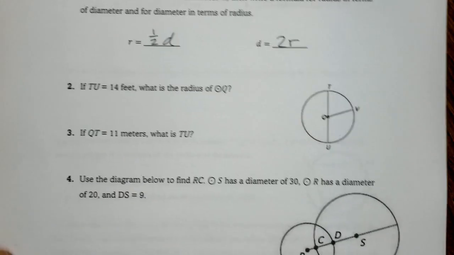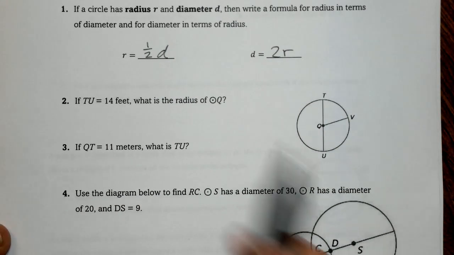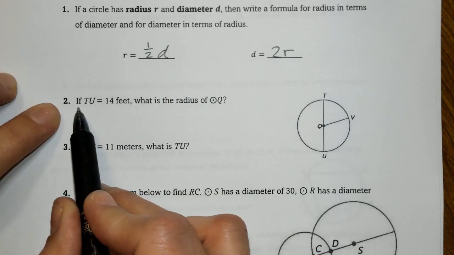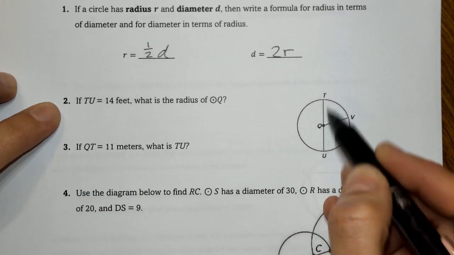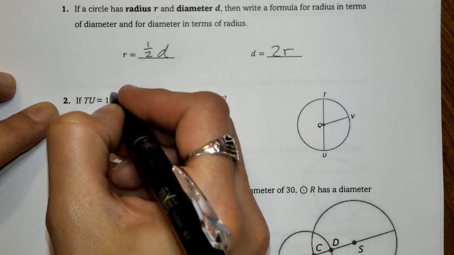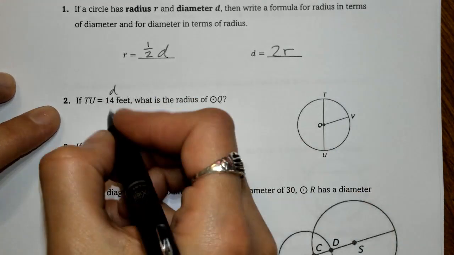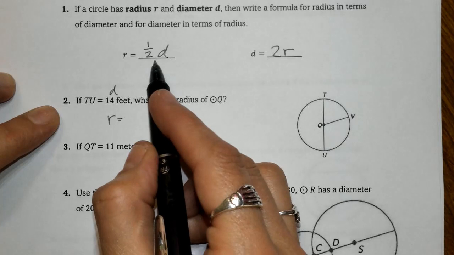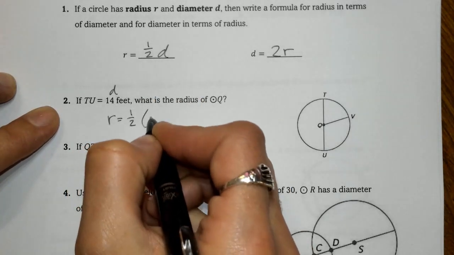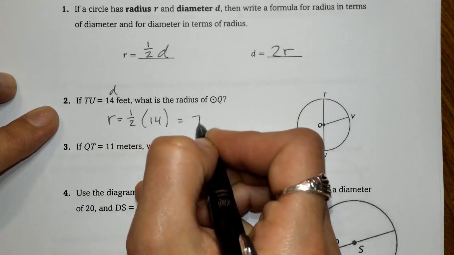So using that, let's go ahead and take a look at number 2 and 3. On number 2, we're seeing that TU right here, the diameter, is 14. We want to know what the radius is. So the radius, all we have to do is follow this formula, is going to be half of that, giving us 7 feet.